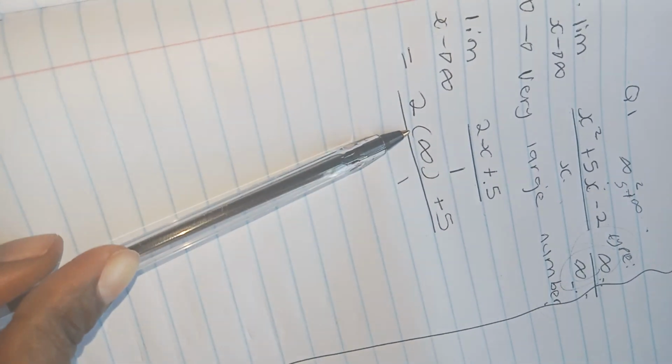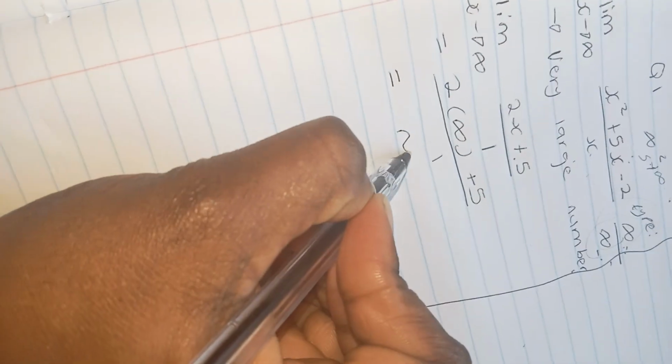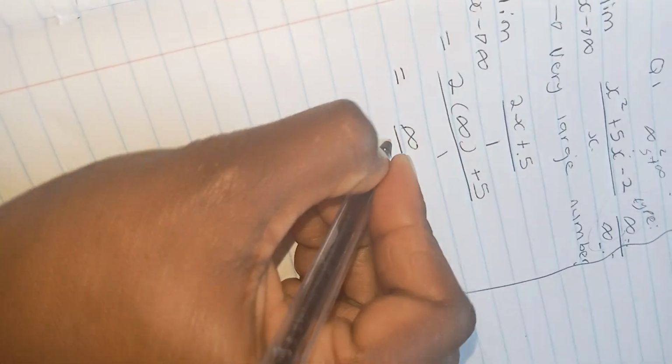Okay, let's substitute. When you substitute, you don't write lim. This is equal to 2 times infinity plus 5 over 1. As I told you, infinity is a very big number. So a big number multiplied by 2 is going to give us a very, very big number. Plus 5, that 5 is going to add to that big number and it's going to be the big number again. So that will be infinity over 1.